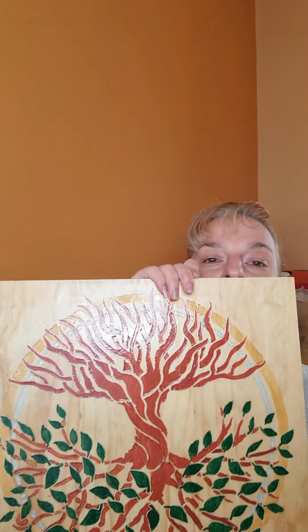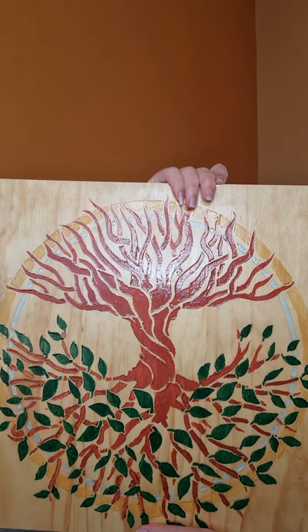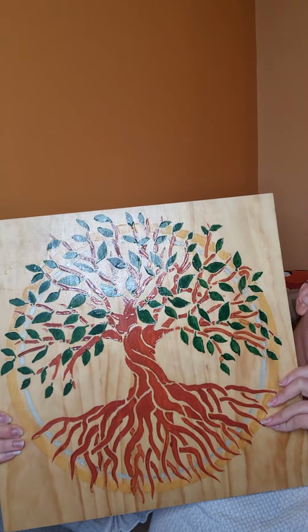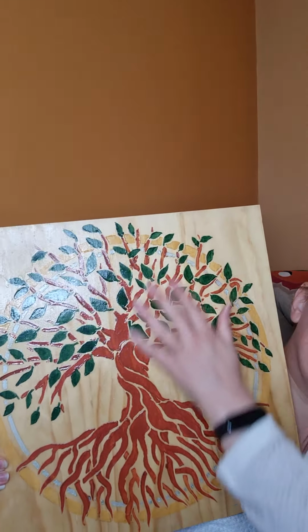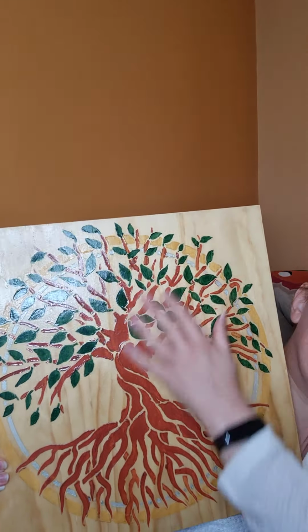So this is the base of my crystal grid. As you can see, I've got it upside down, sorry. We've got the Celtic Tree of Life. So we've got the leaves up here, linking down the trunk to the roots with the circle, linking both the tree, the leaves with the roots.